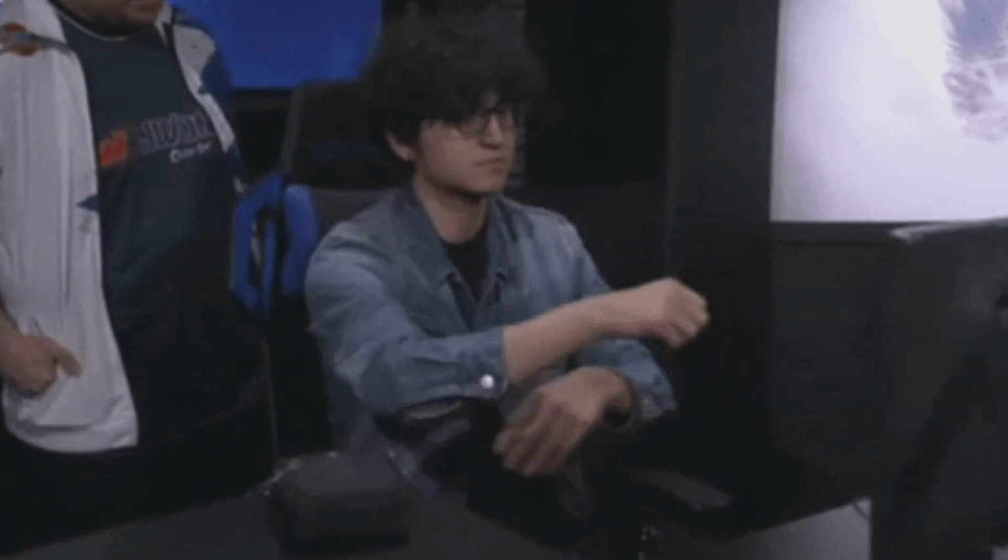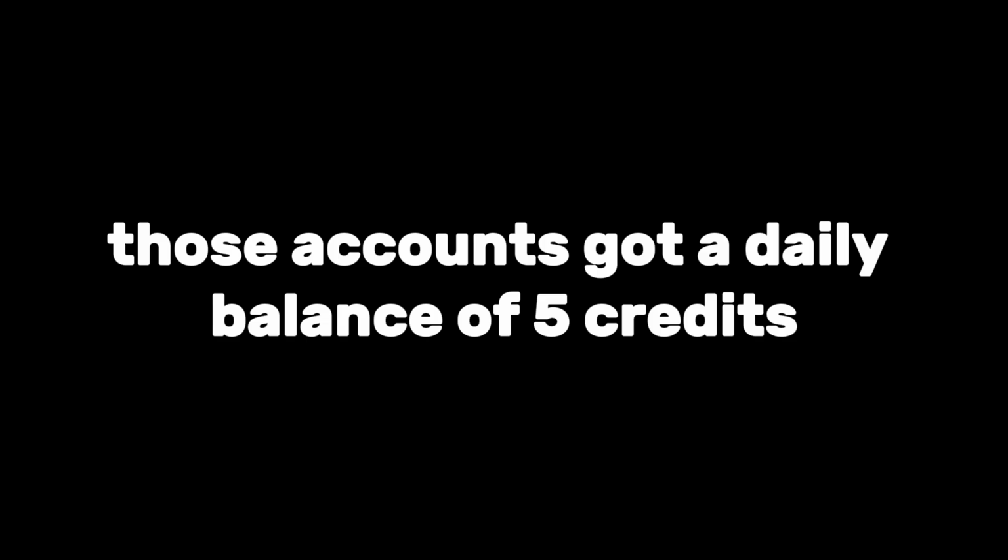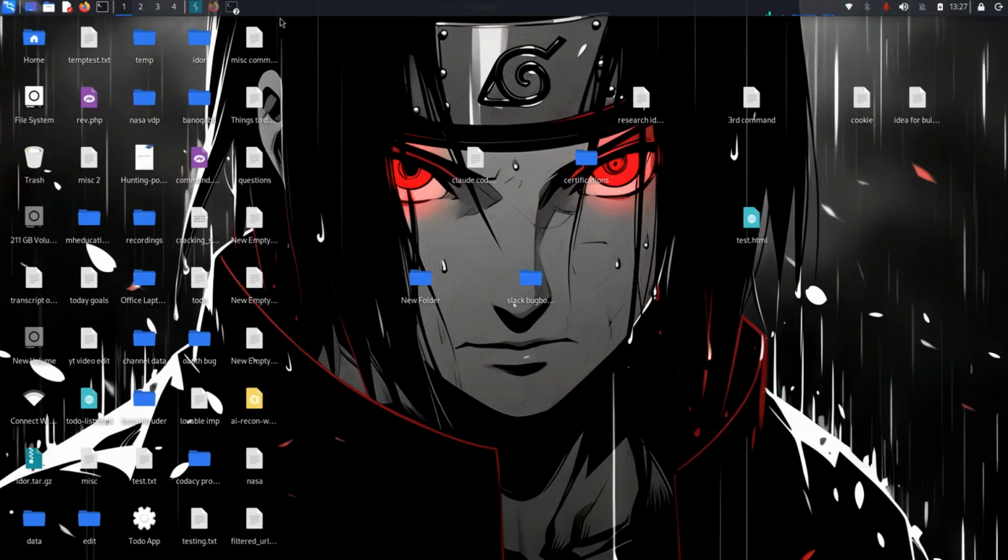So I immediately jumped to their website and started looking around for places where there would be potential for a race condition bug to pop in. After some time I realized something very important. The free accounts on their website, and by free accounts I mean those not subscribed to a paid plan, got a daily balance of 5 credits. Every prompt that you send to the AI to build your application or fix a bug would cost you at least 1 credit. So I decided to test race condition against that.